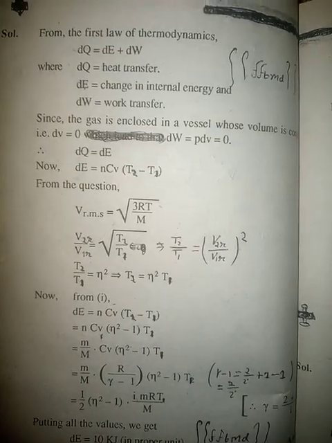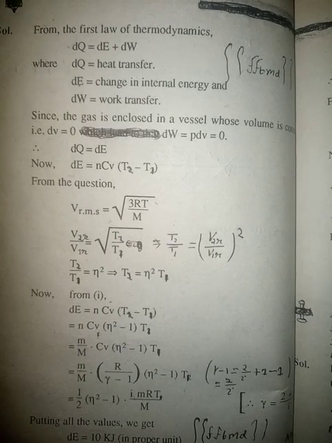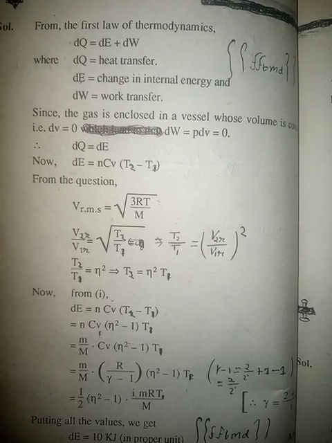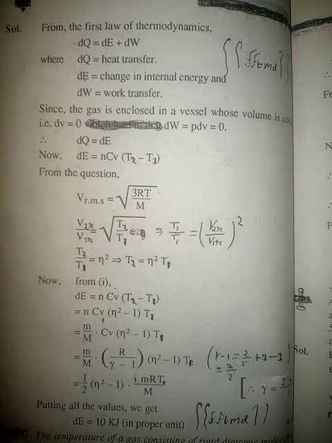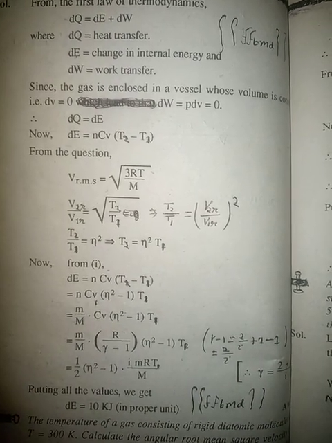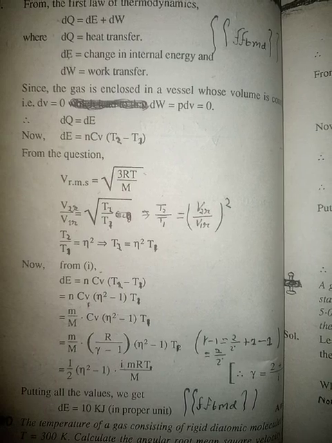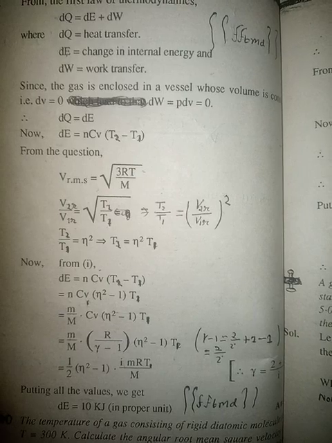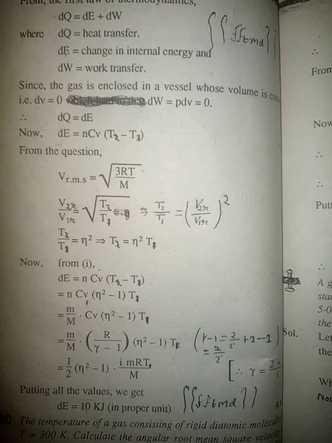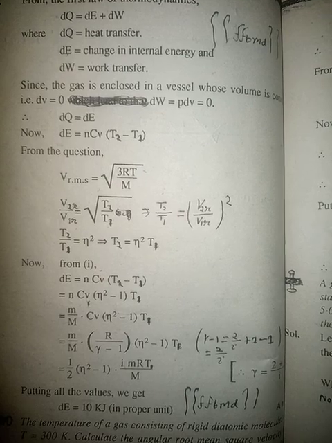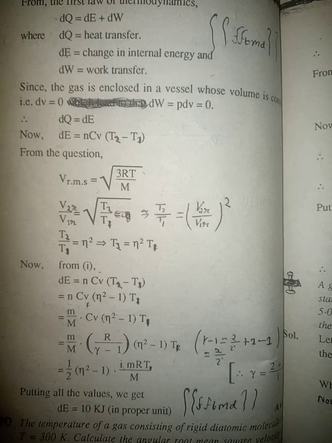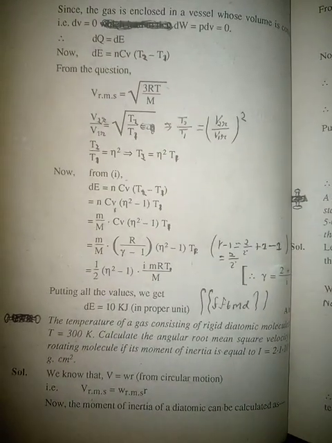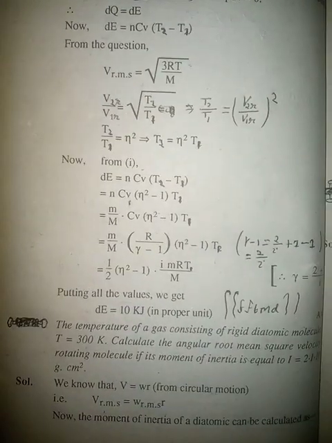Now dU equals n Cv (T2 minus T1). From the formula of root mean square velocity, we have Vrms equals under root 3RT by M. So V2r by V1r equals under root T2 by T1. This implies T2 by T1 equals (V2r by V1r) the whole squared. This implies T2 by T1 equals eta squared. This implies T2 equals eta squared T1.